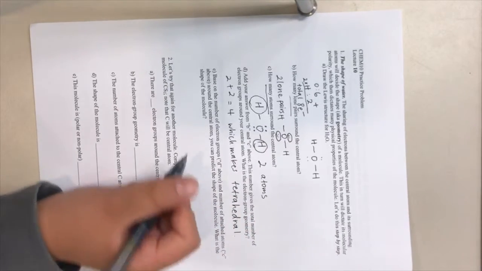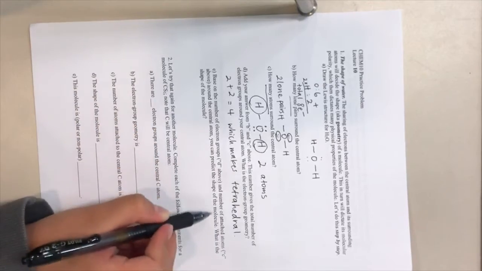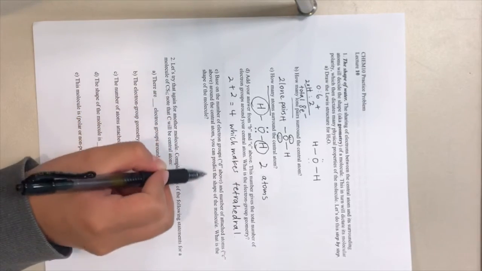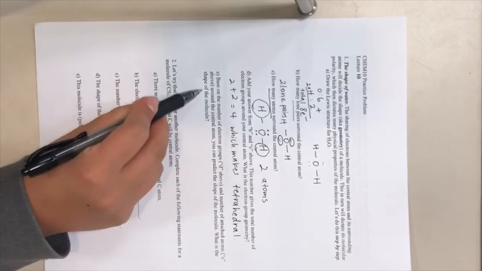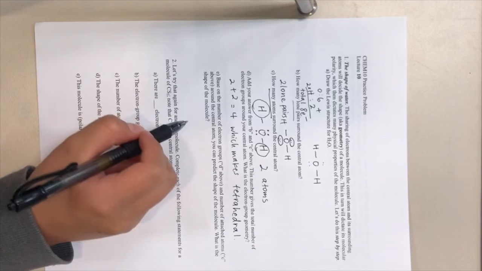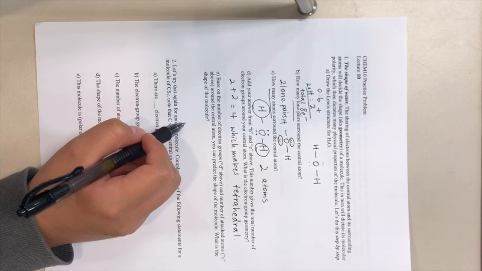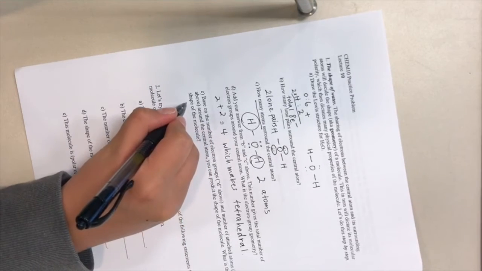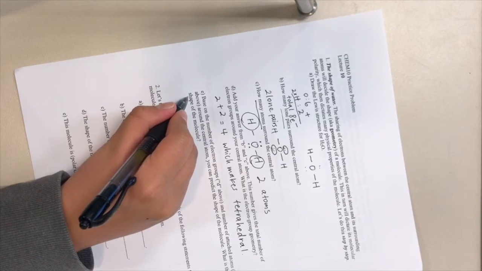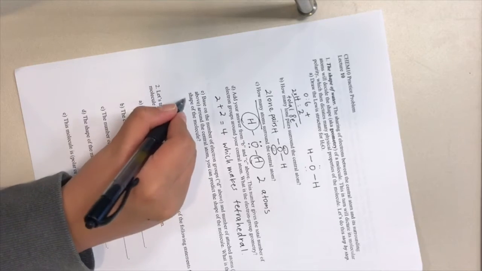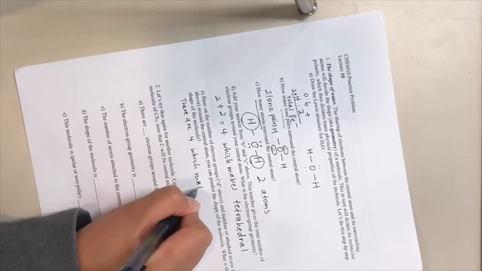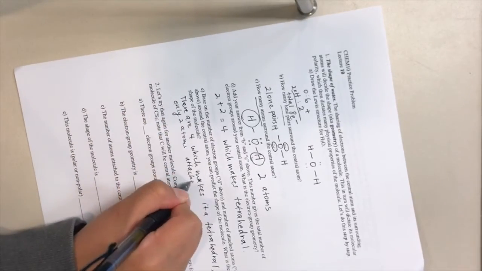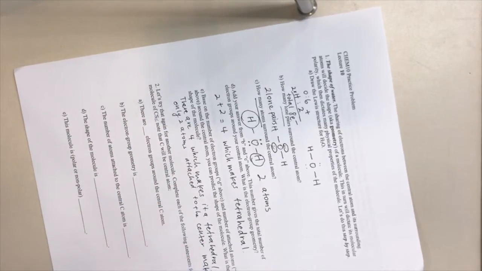Based on the number of electron groups in D above, and the number of attached atoms, C above, around the central atom, you can predict the shape of the molecule. What is the shape of the molecule? There are 4 electron groups, which makes it tetrahedral, but only 2 atoms attached to the center, making the shape bent.